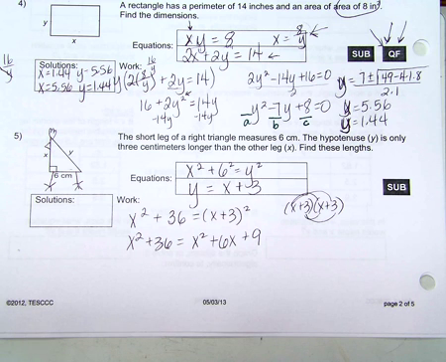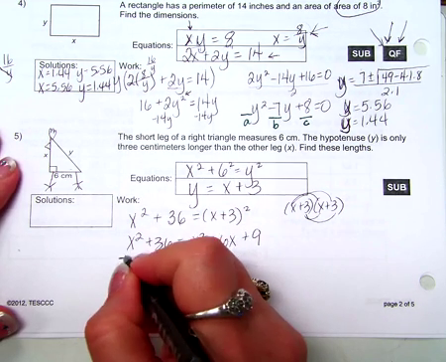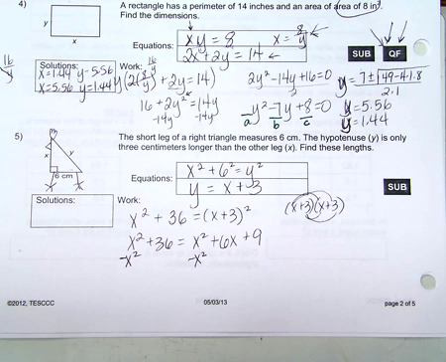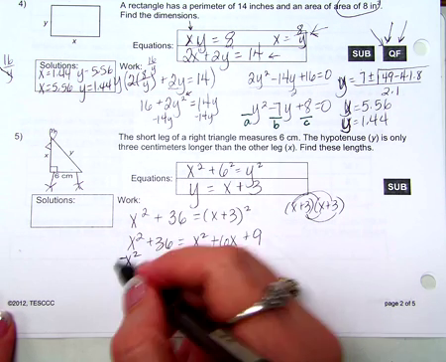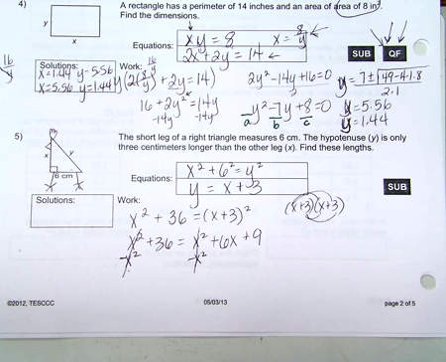So we've got to get it equal to 0 because it looks like a quadratic, right? Okay, so let's go ahead and subtract this x squared from both sides. Is that allowed? Yeah. If I subtract an x squared from both sides, that's 0 and that's 0, so it would be 36. Is it a quadratic anymore?